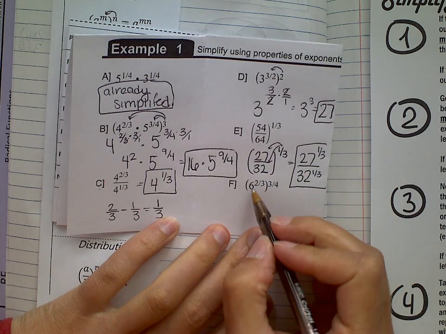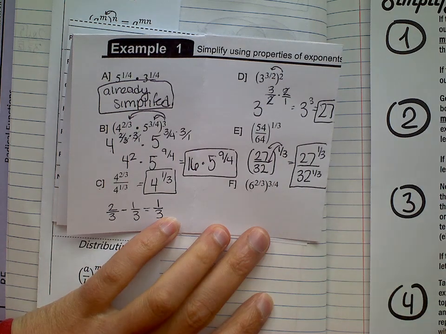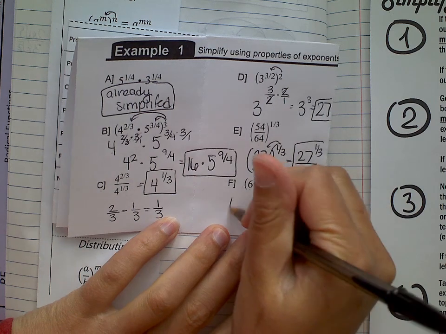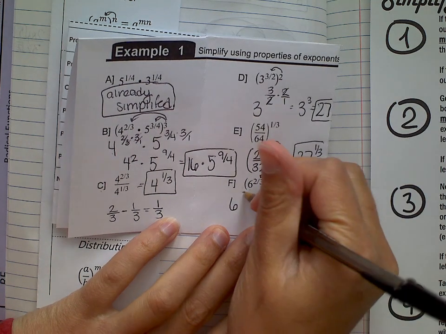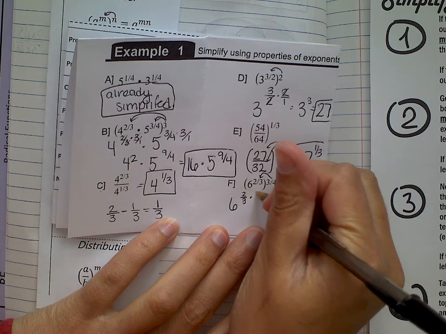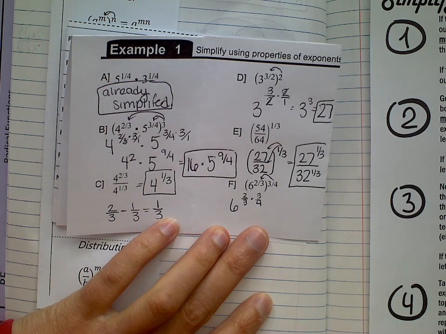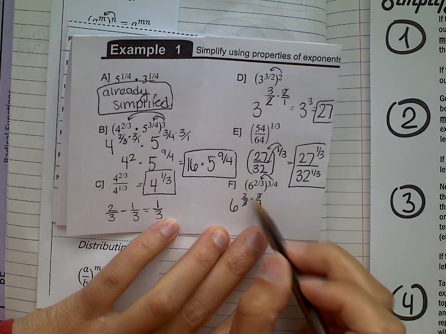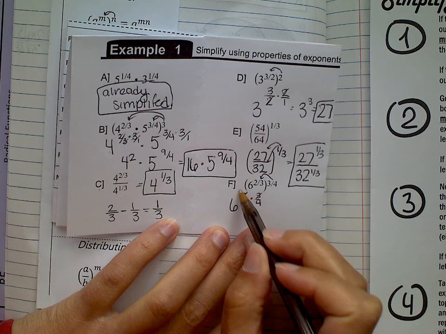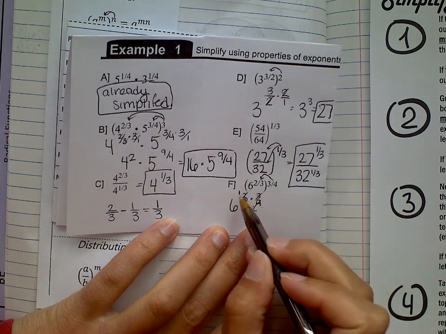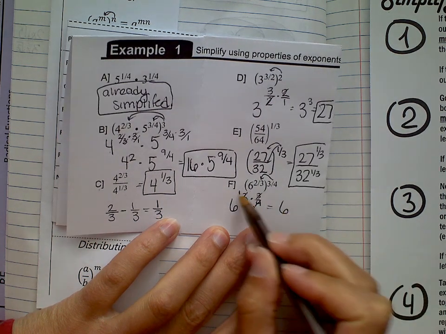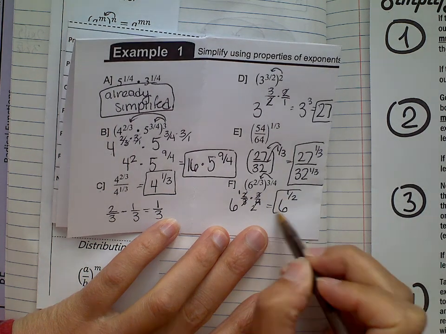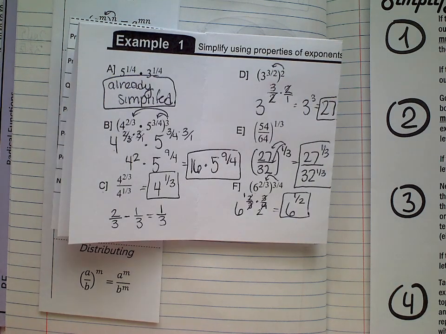Okay, last but not least, we got 6 to the 2/3 power to the 3/4 power. So when we have that parentheses like that, we're going to distribute by multiplying. And so we're 6 to the 2/3 times 3/4 power, which is super nice because the 3's can divide out. And I can cross cancel this way because 2 goes into itself once and into 4 2 times. And so this becomes 6, and then in the numerator I got a 1. In my denominator I got a 2, so 6 to the 1/2 power. And I don't know what 6 to the 1/2 power is, so I'm just going to leave it.